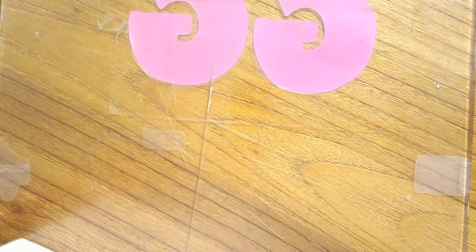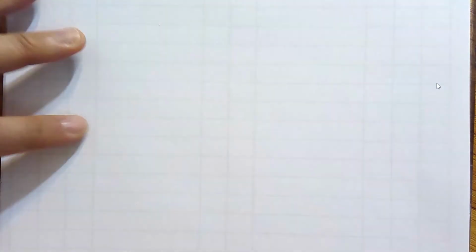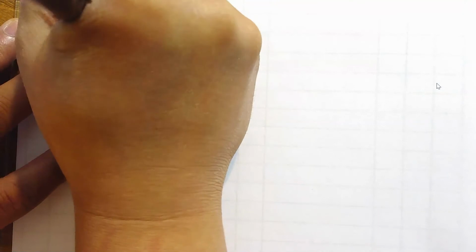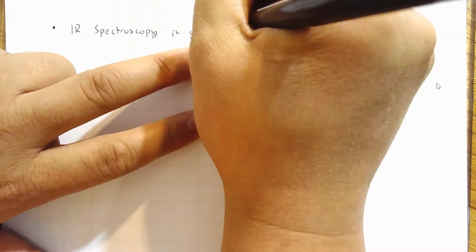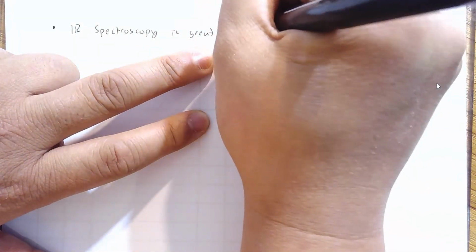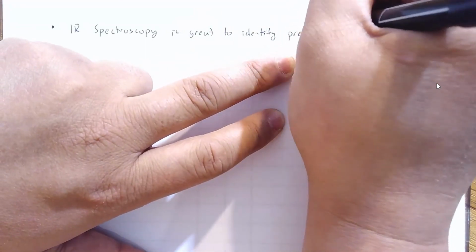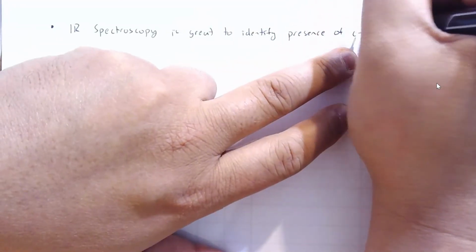Because recently the term functional groups has changed a bit. And if IR is used to identify functional groups, we want to make sure that we are talking the same language. So again, IR spectroscopy is great and easy and fast to identify the presence of certain functional groups.